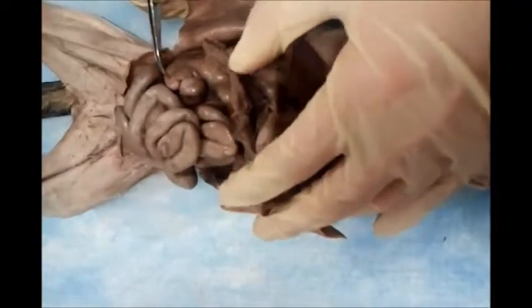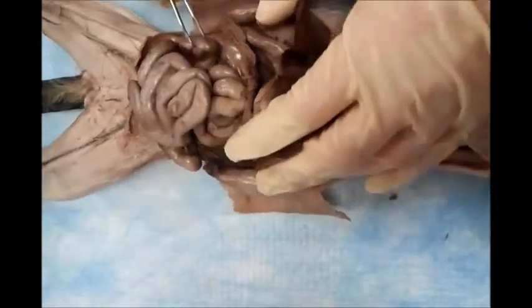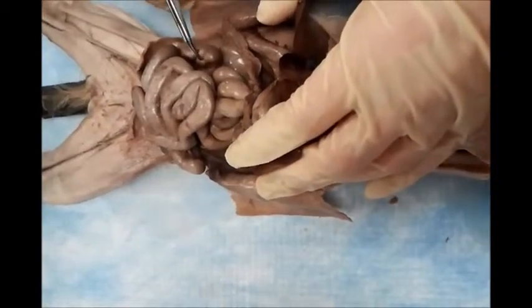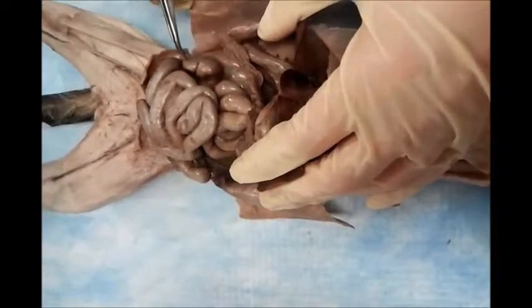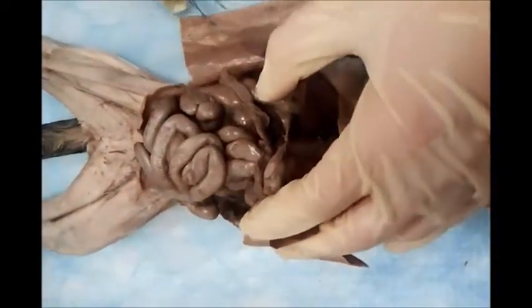And you can also demonstrate, what's the last piece of the small intestine? Ileum. So that area will be named ileocecal junction, from the ileum to the cecum. Ileocecal junction. It has a valve guarding this.